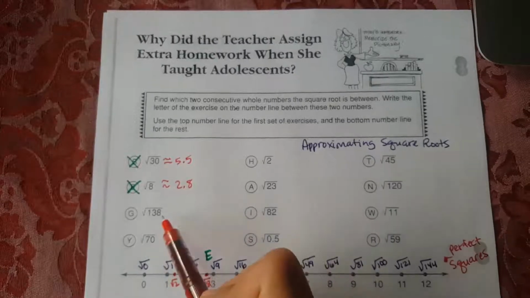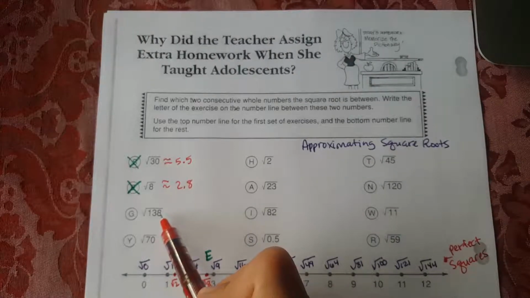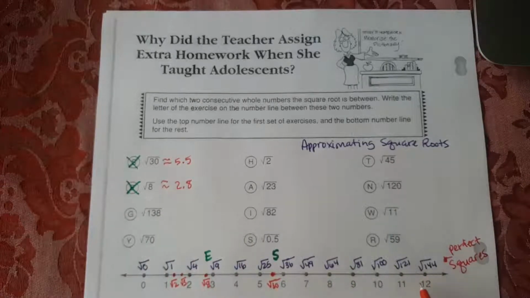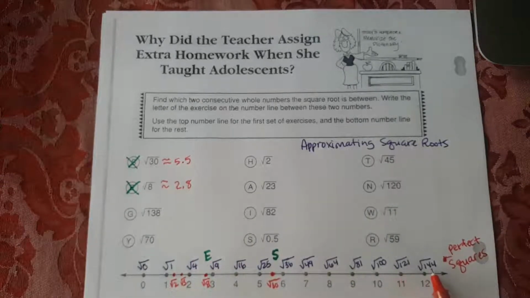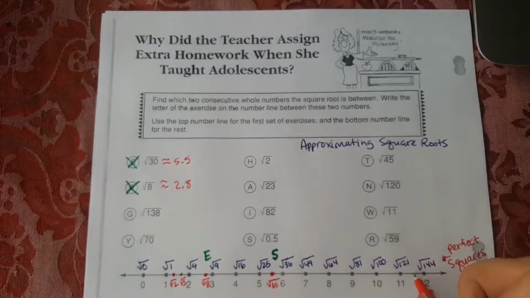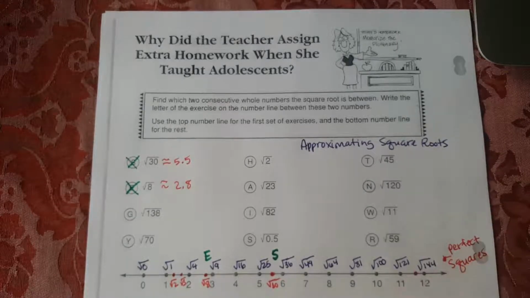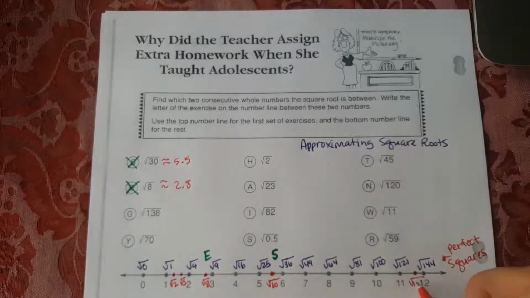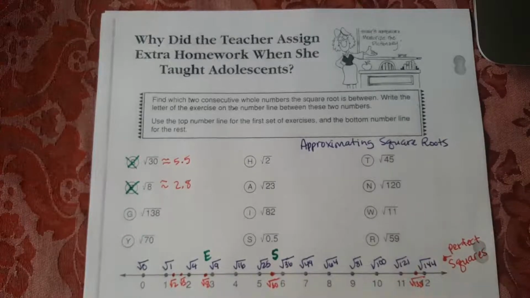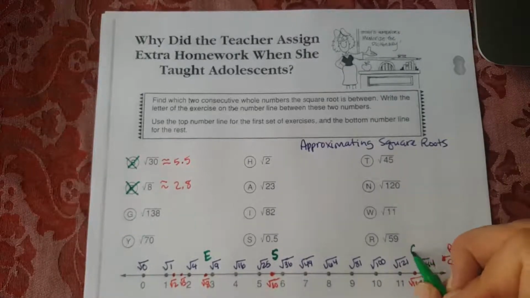Okay, so then I'm going to go through the square root of 138, so that one's a pretty big one. That's definitely going to be over here. It's between 121 and 144, and hopefully it seems to you as well that it would be a little bit closer to 144. So this would be the square root of 138. So I'm going to call that letter G.